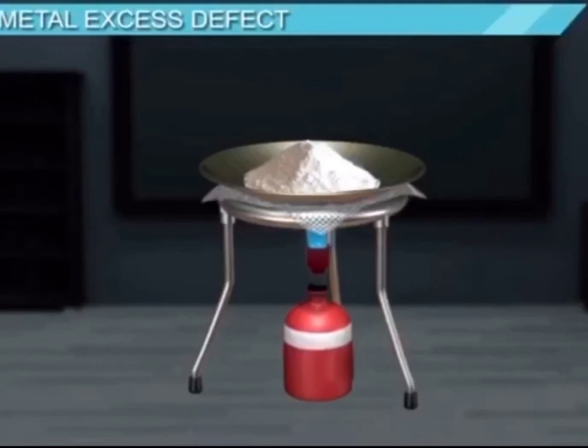As a result, on heating, colorless zinc oxide turns yellow in color.